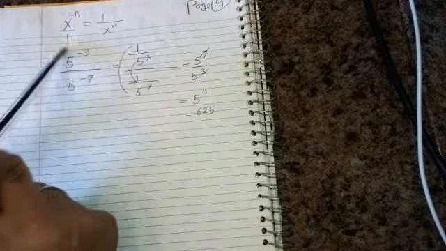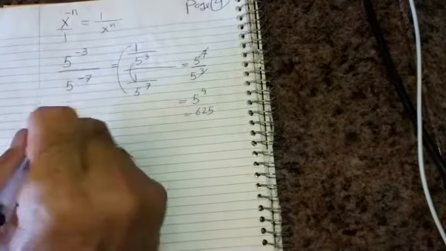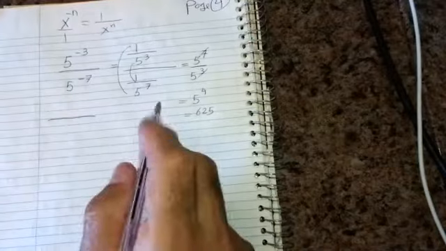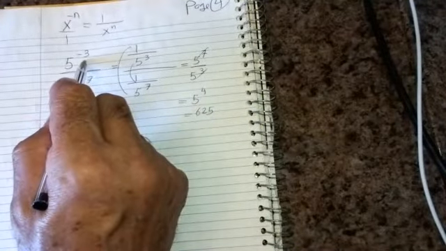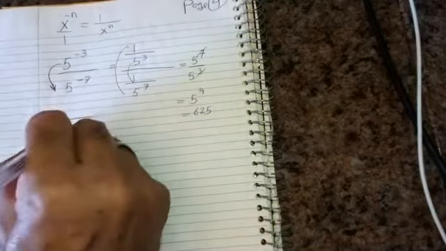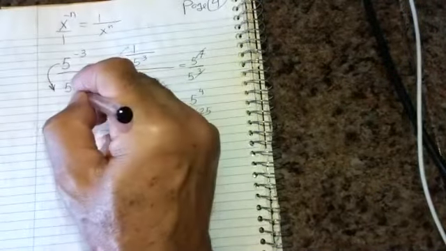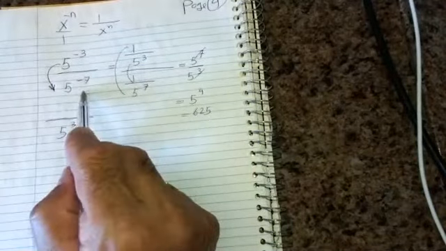So another way to do this problem is, rather than doing all this, just say 5 to the power of negative 3, if I want to switch it to the positive, it has to go from numerator to denominator to be positive. Vice versa, 5 to the power of negative 7, we want to be positive, you've got to go to the numerator from the denominator. So you could do it this way too. It's easier.